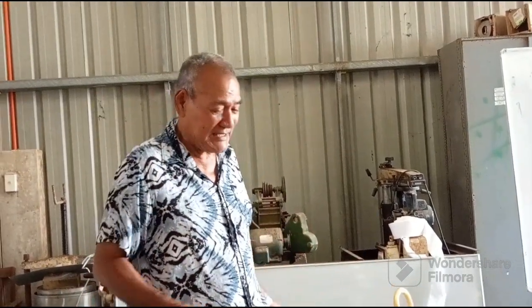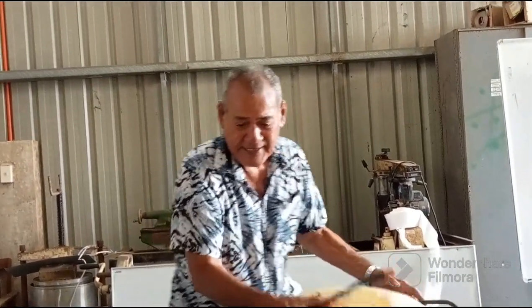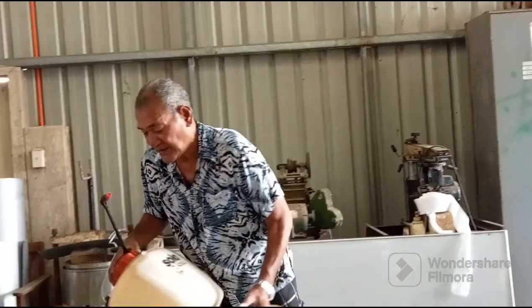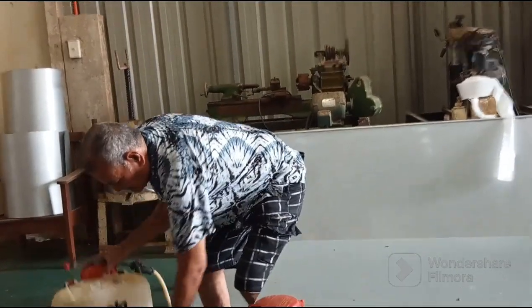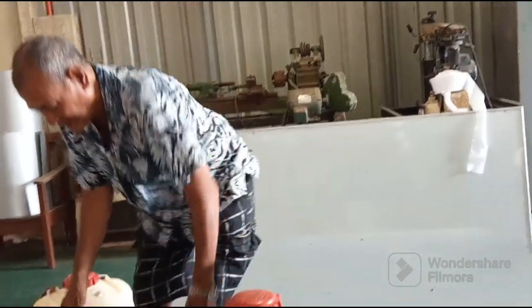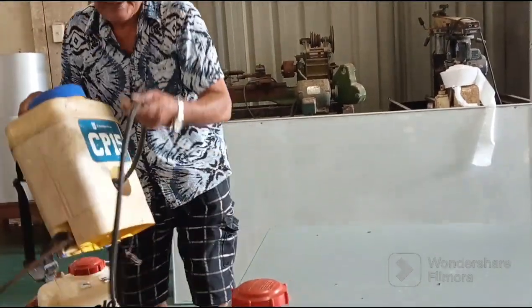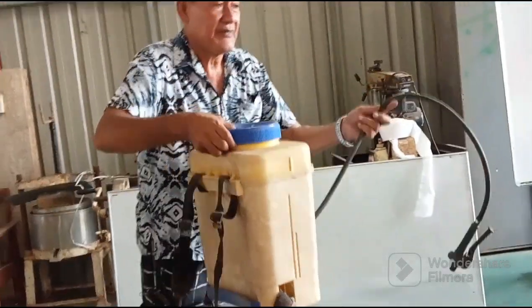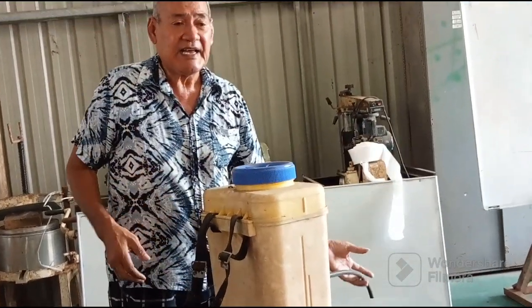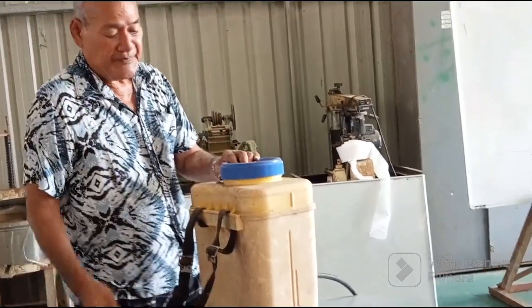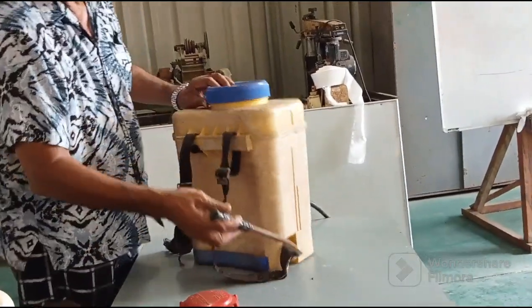So that's the first one, the piston-operated lever-operated knapsack sprayer. Okay, the second type that most of us in the Pacific use is what's called the lever-operated diaphragm knapsack sprayer. It's the same thing as the other one.